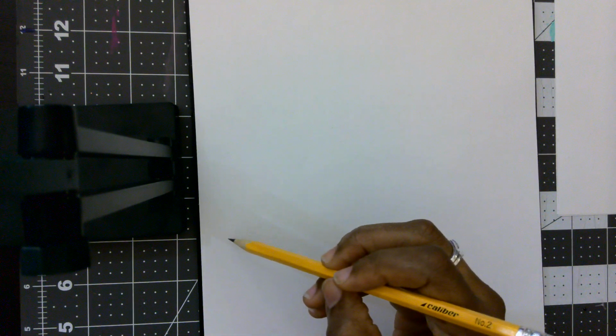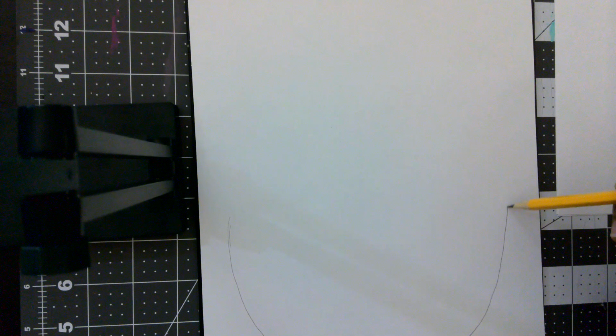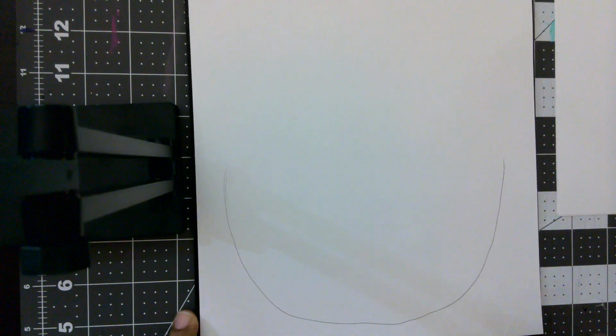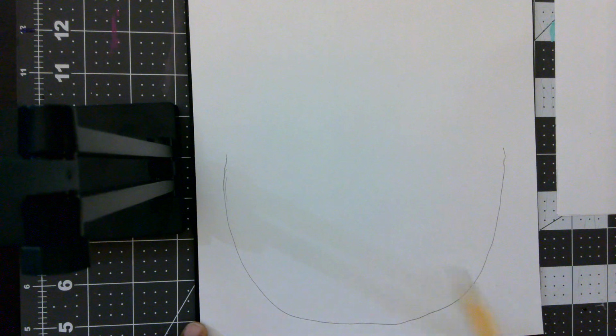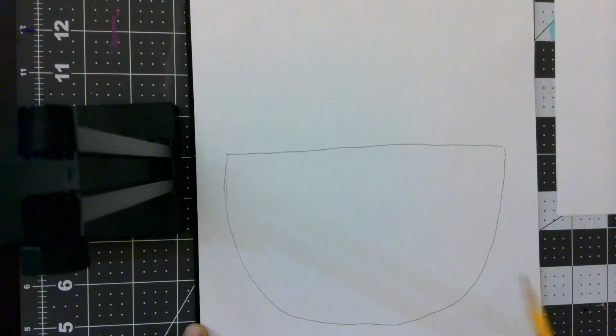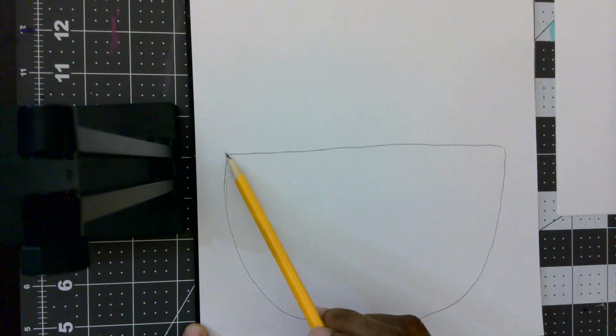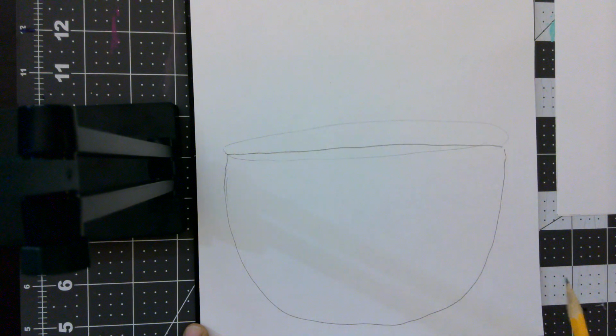So first thing we're going to do is create a shape like a half a circle. Now I'm doing this with pencil first because I want to make sure that if you have to erase, you can. So select the letter C, half a letter C, just like that. Then I'm going to come across just like this. Now, if you want to be fancy, I'm just going to show you, real lightly, how you can create your pot that's open, more open than not open.